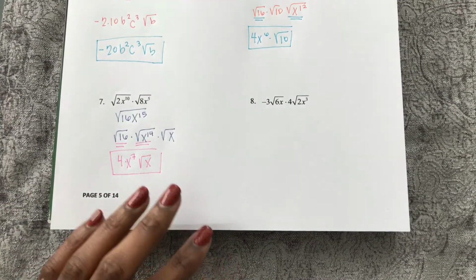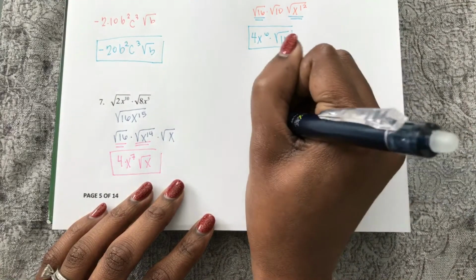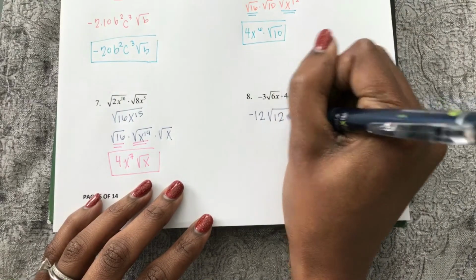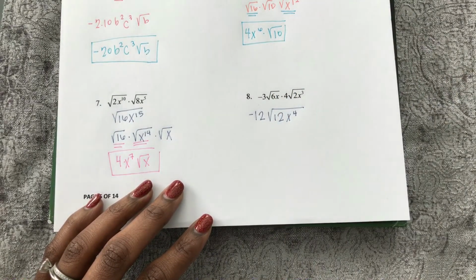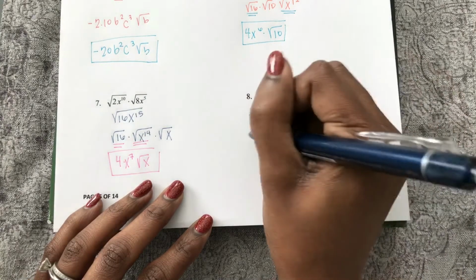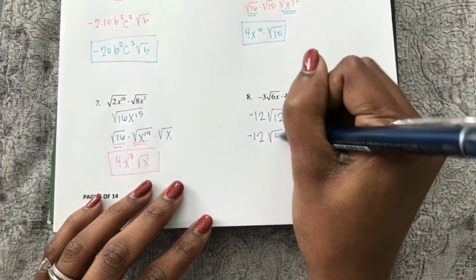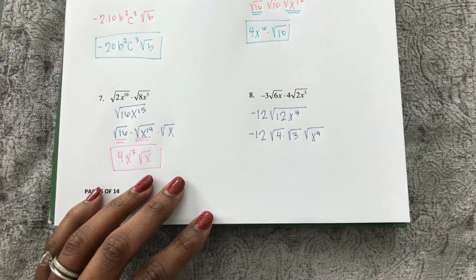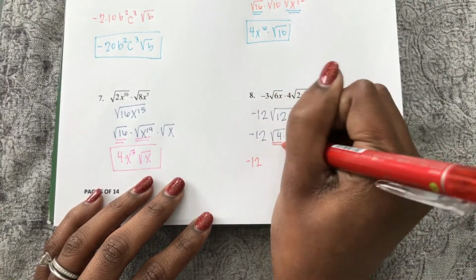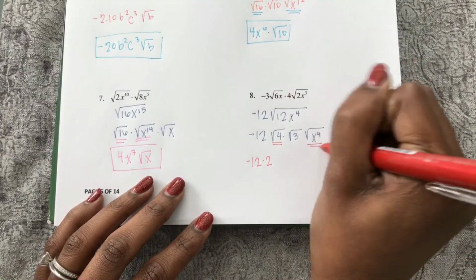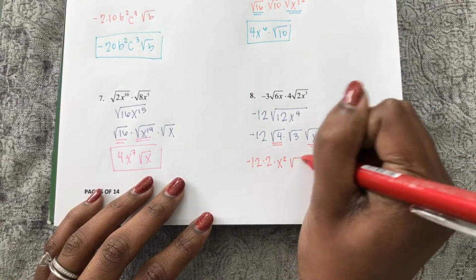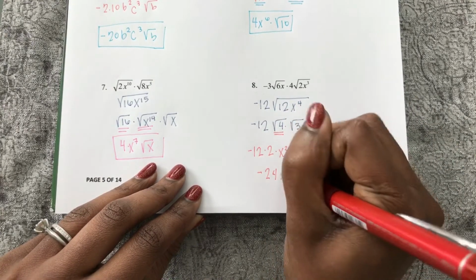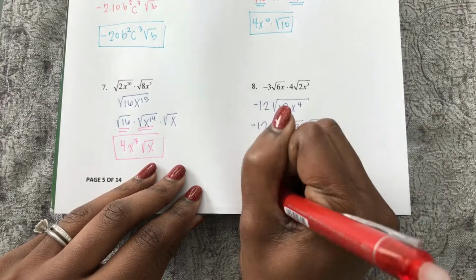Last but not least, on number 8 on this page, first, negative 3 times 4 is negative 12, and then 6 times 2 makes 12x to the 4th in my radical. So negative 12 stays my coefficient. 12 is square root 4 times square root 3, and square root of x to the 4th will work out nicely. So I have negative 12, square root of 4 is 2, square root of x to the 4th is x squared, and 3 is left over in my radical. So simplifying, negative 24x squared, square root of 3.